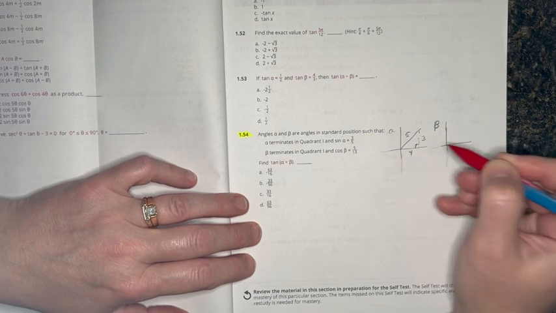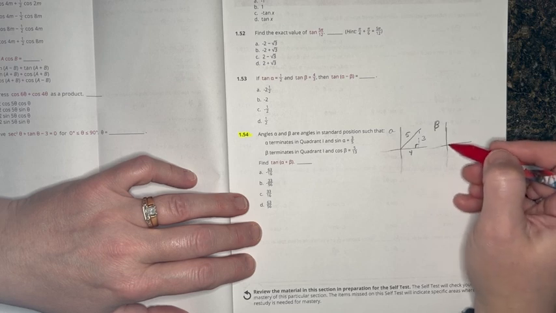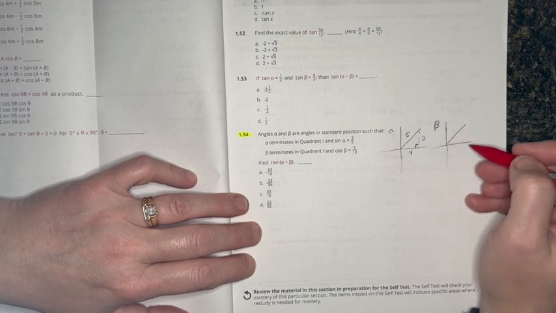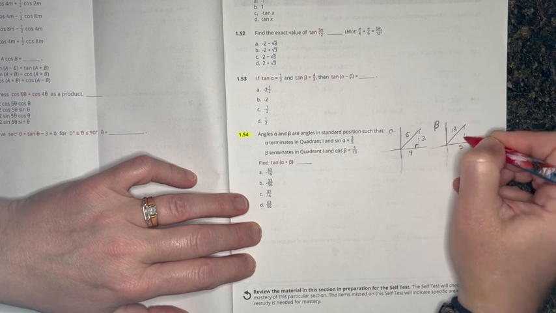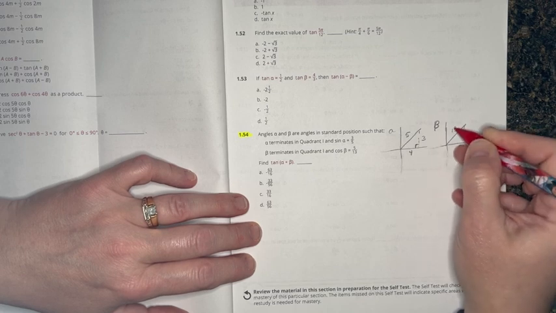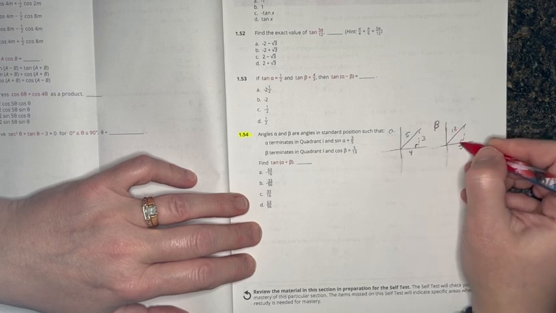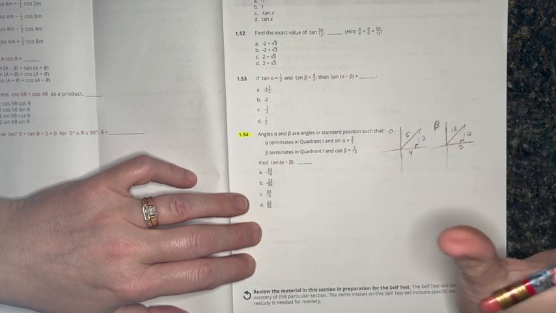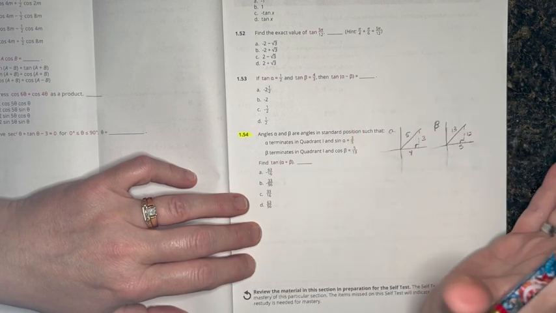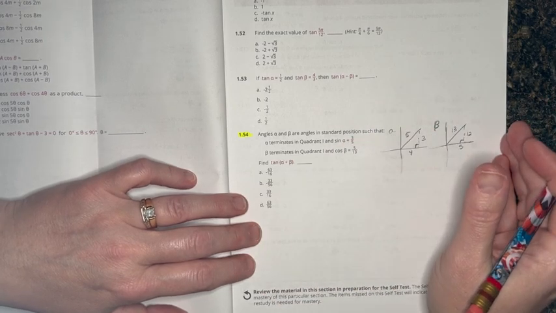This is our right triangle. Beta also terminates in quadrant 1, and its cosine is 5 over 13. Remember, cosine is adjacent over hypotenuse. Using the Pythagorean theorem, you could see that this is a 5, 12, 13 triangle. They're just a couple of special right triangles that exist.